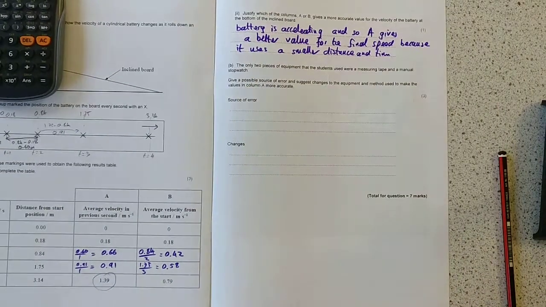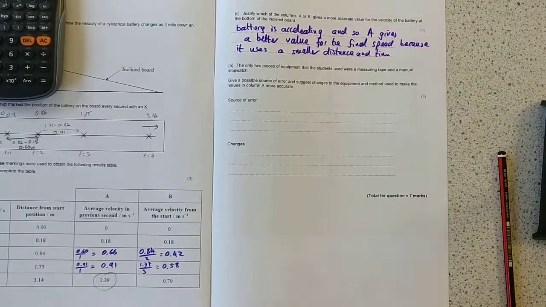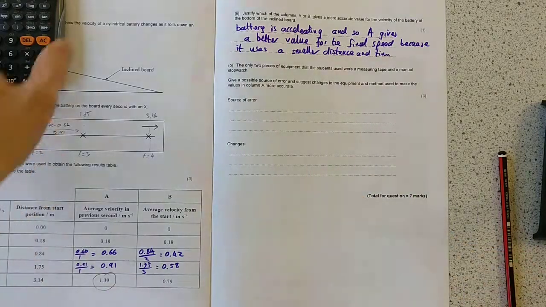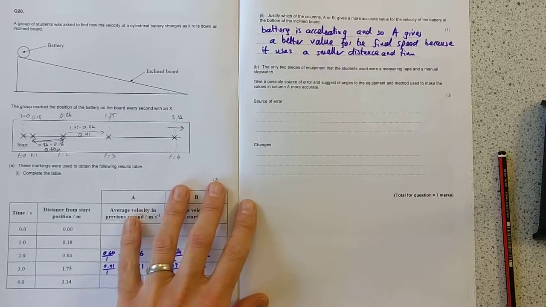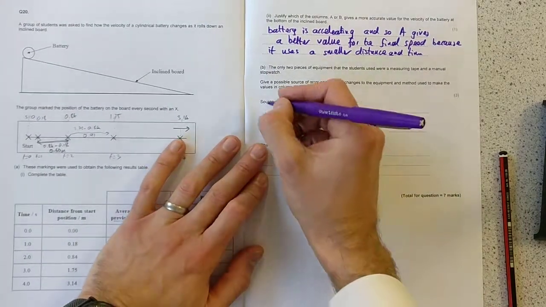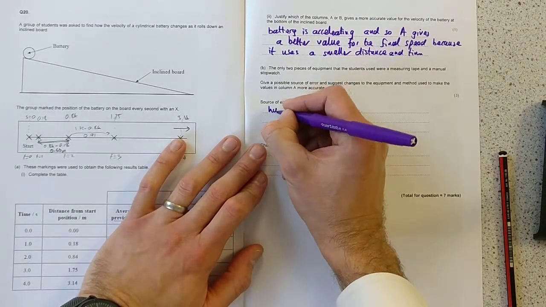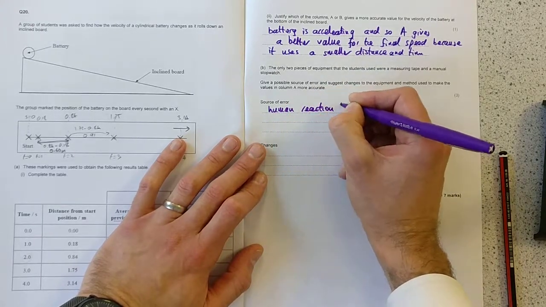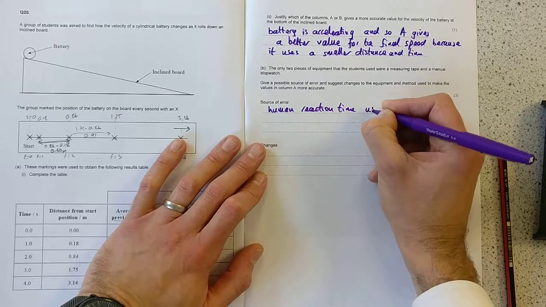The only two pieces of equipment that the students used were a measuring tape and a manual stopwatch. Give a possible source of error and suggest changes to the equipment and method to make the values in column A more accurate. So there's a couple of things. We can either talk about the stopwatch or we can talk about the ruler. So let's talk about the stopwatch. I think the source of the error is human reaction time using the stopwatch.